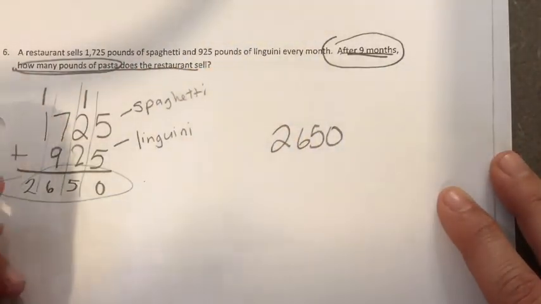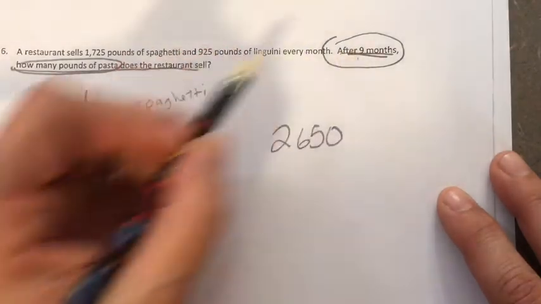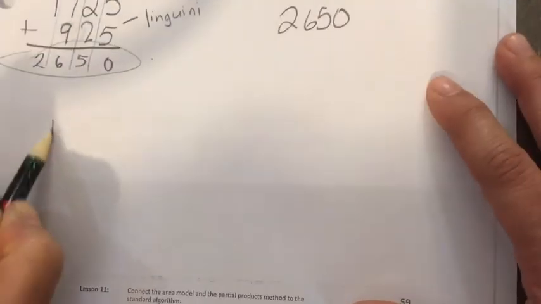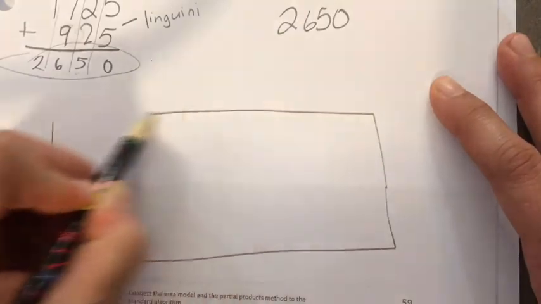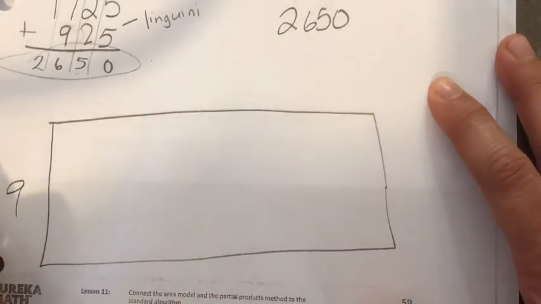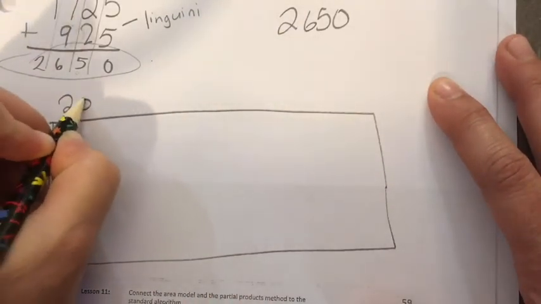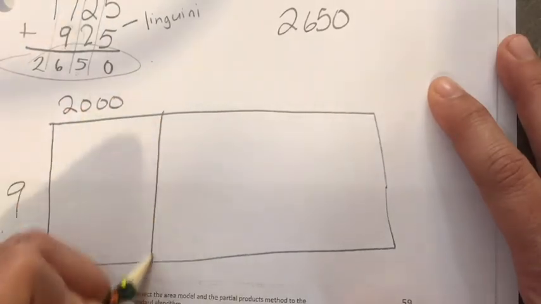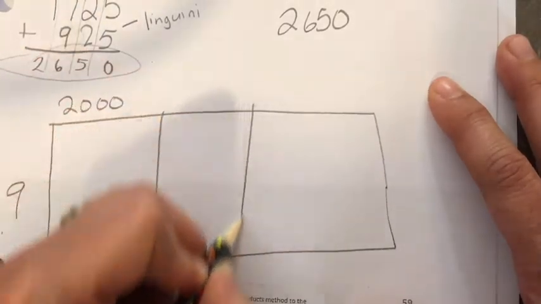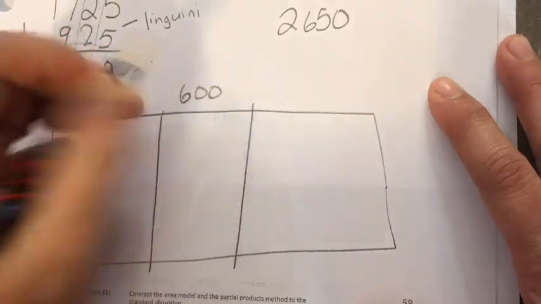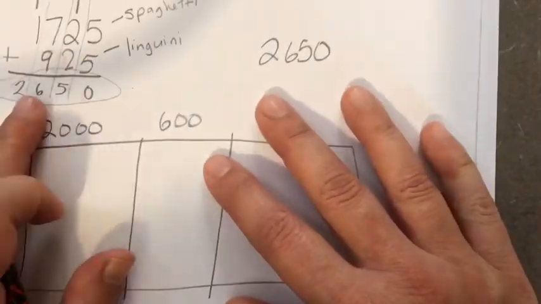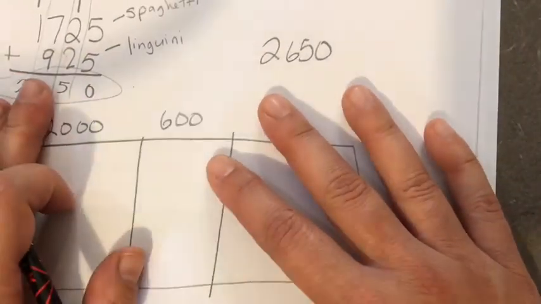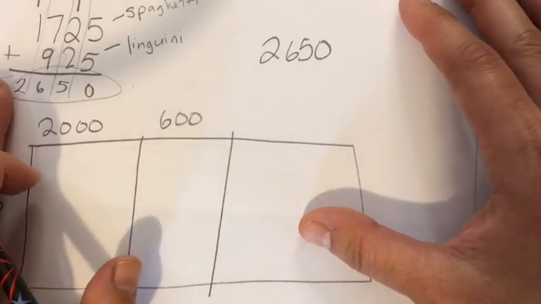How much do they sell in 9 months? So I'm going to use my new strategy. 2,600. You see how I'm pulling apart the number that represents how much pasta is sold in 1 month?